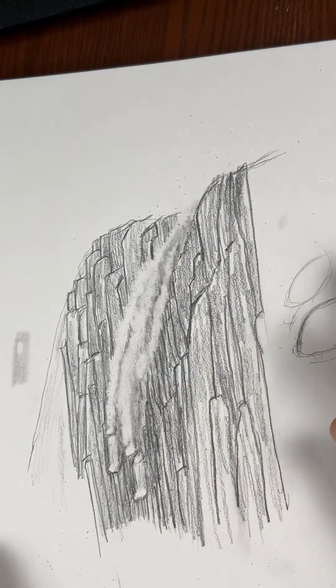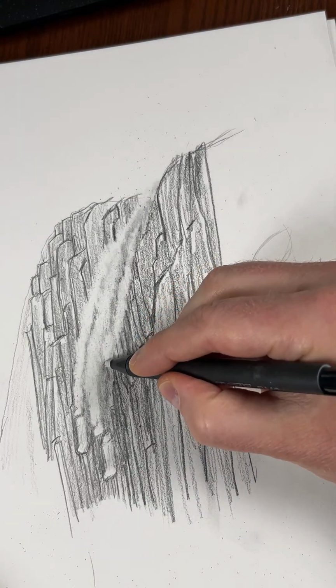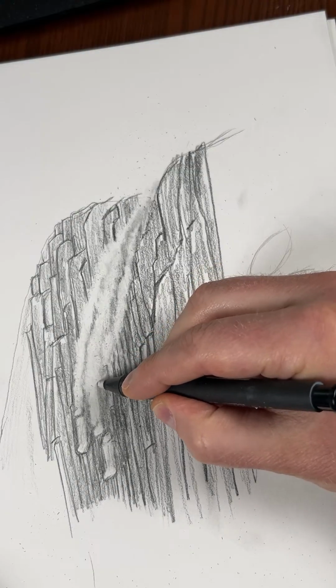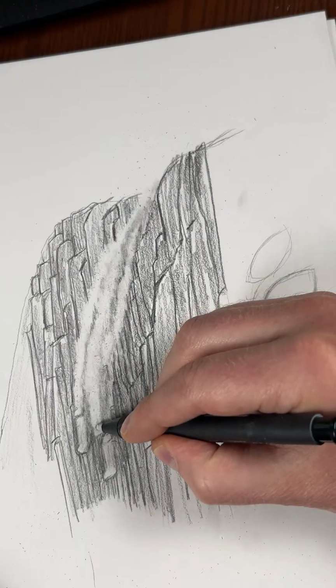Just sketching around, trying to draw a rock slide here, showing the movement. Which was an interesting request that I wanted to try.